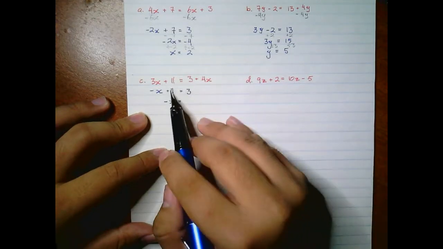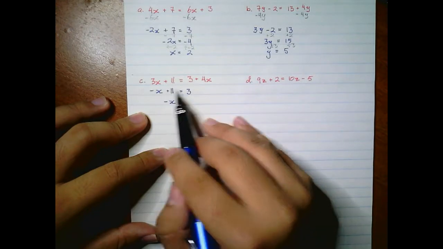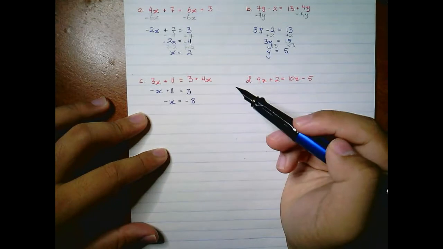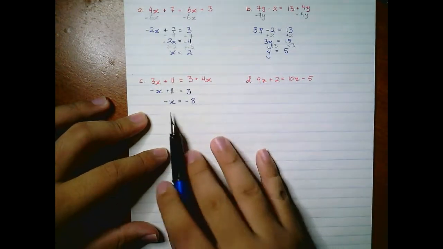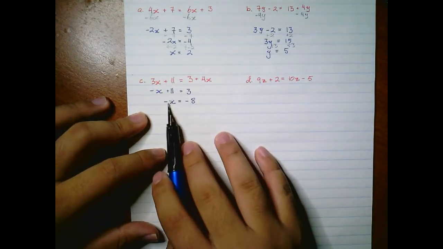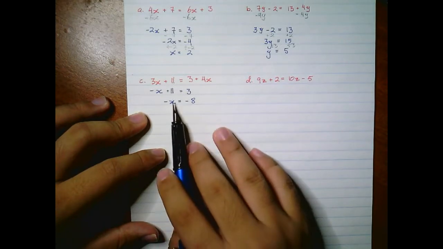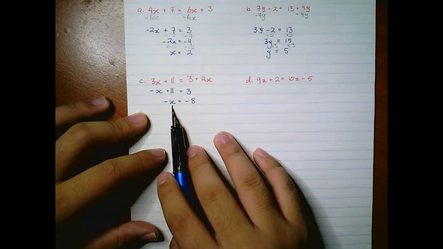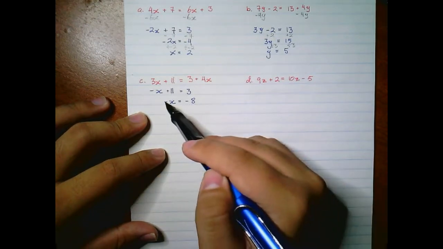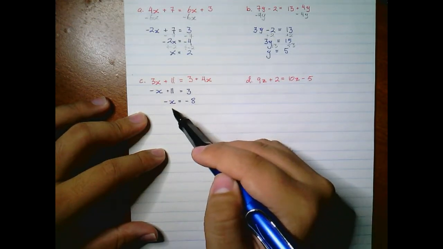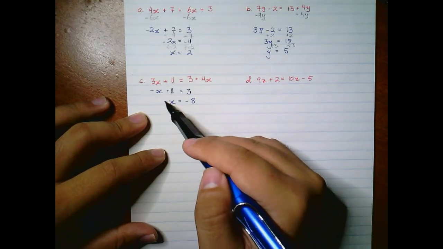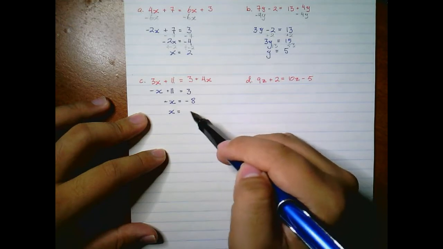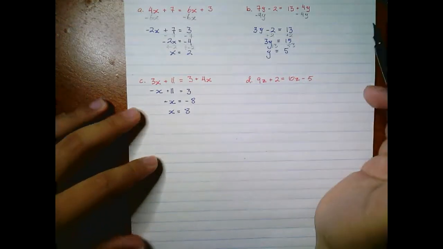Oh, sorry, that's a minus, sorry. So 3 minus 11 is minus 8. And now, this is a minus 1x. I want it to become a positive, so I'm going to divide by negative 1, because 1 divided by 1 is 1. Negative divided by negative is a positive, so x will now equal positive 8.